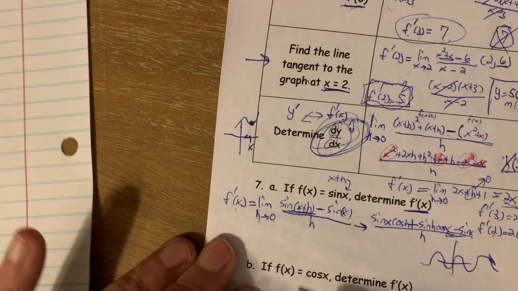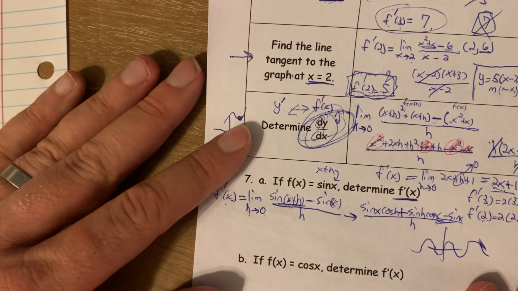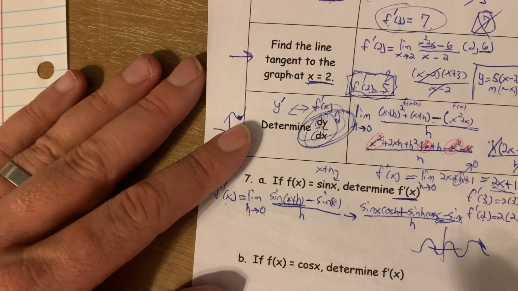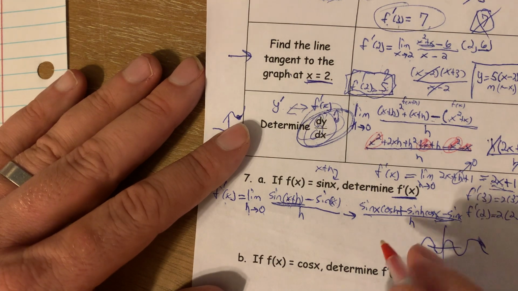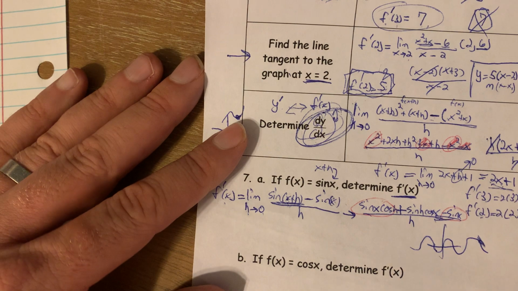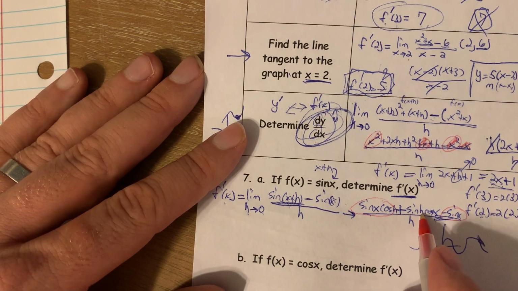Now we're going to do something cool. We're going to use our limit properties, and what we're going to do is split this up into two limits. What I want you to notice is that this one and this one both have a sine of x, but this one doesn't. This has a sine of h. So these have a common factor, but this one doesn't.